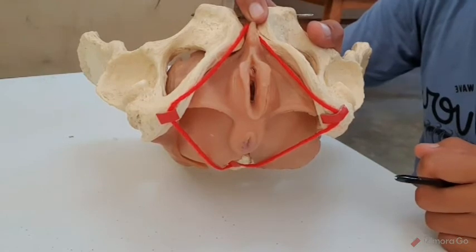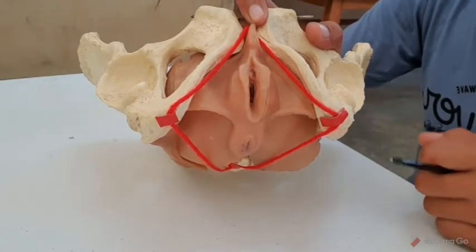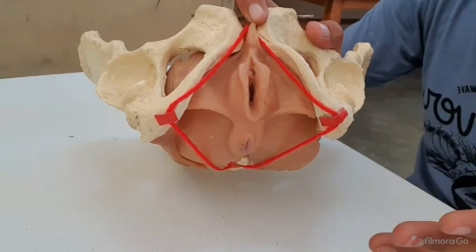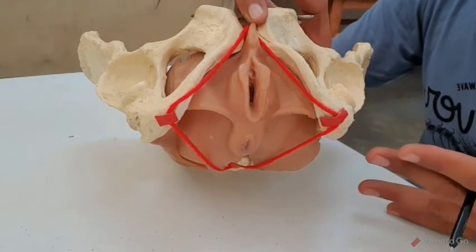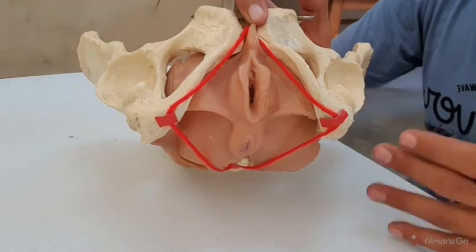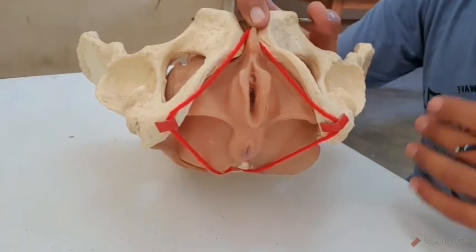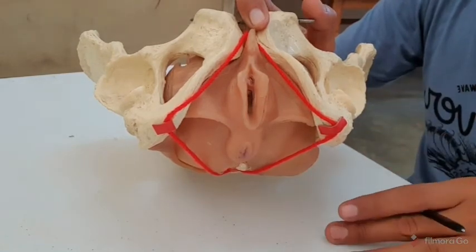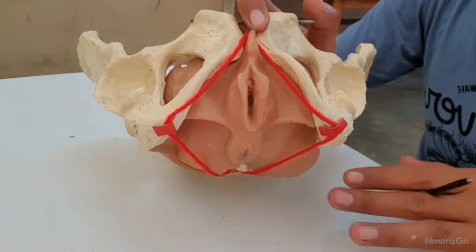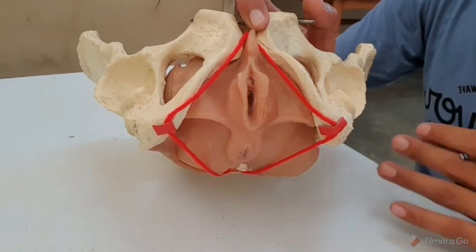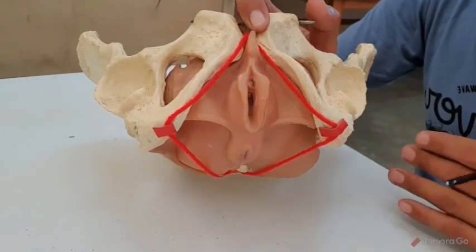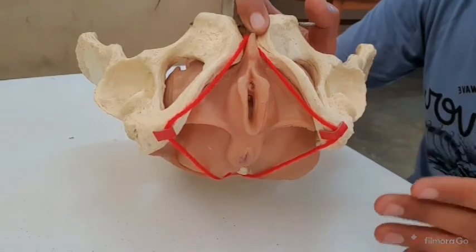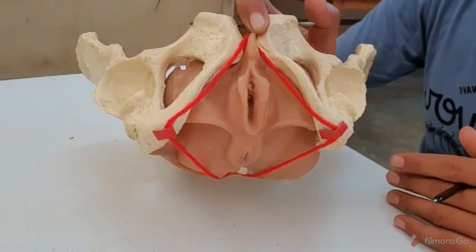What is the significance of identifying the different pelvic diameters? Knowing the standard or normal diameters of each part of the pelvis is important in order for us to determine if the fetus can pass through the pelvis, or if vaginal delivery is possible.